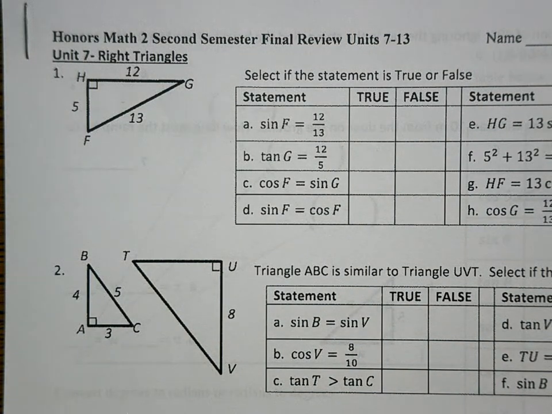Honors Math 2, Unit 7, was dealing with right triangles, but in actuality, I would also call it our beginning to trigonometry. You basically learned SOHCAHTOA and how to find sine ratios of an angle, cosine ratios of an angle, and tangent ratios of an angle.